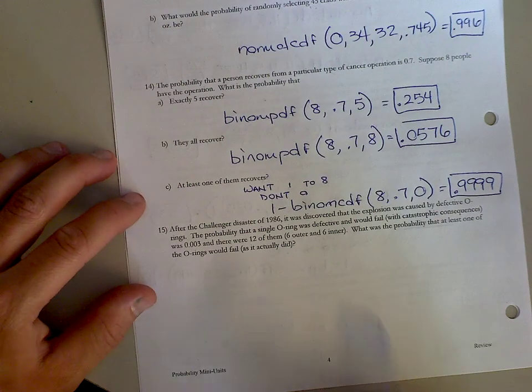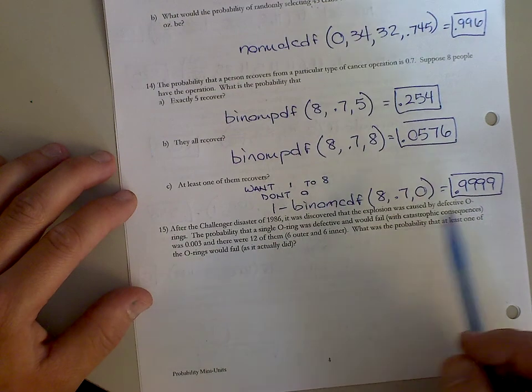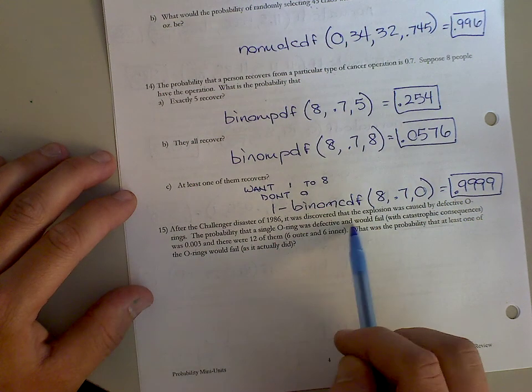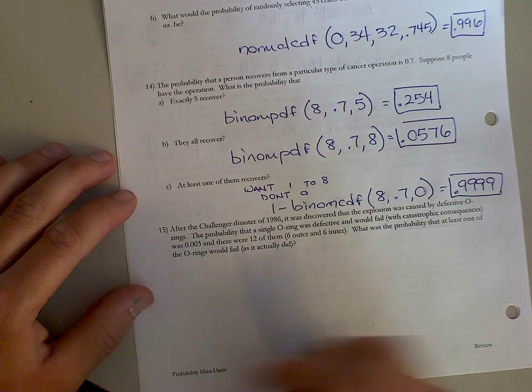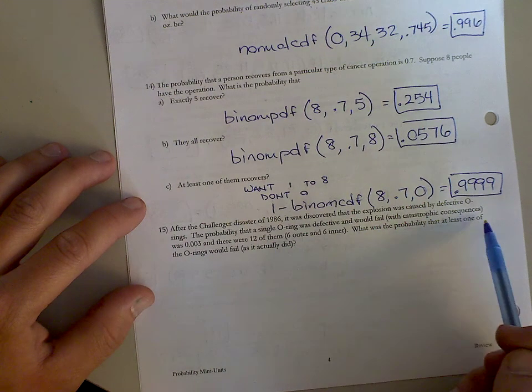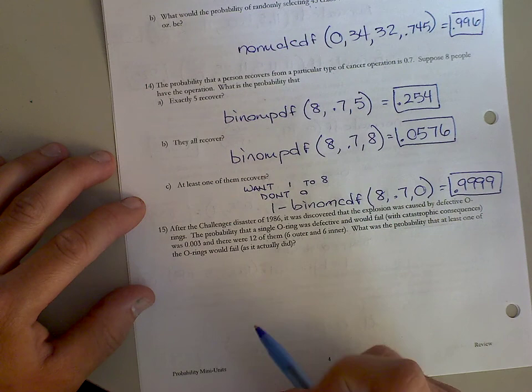Final question. After the Challenger disaster in 1986, it was discovered the explosion was caused by defective O-rings. The probability a single O-ring was defective and would fail was 0.03, and there were 12 of them. What was the probability that at least one of the O-rings would fail?